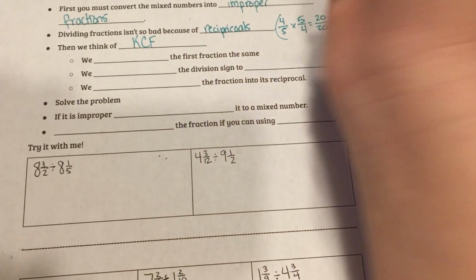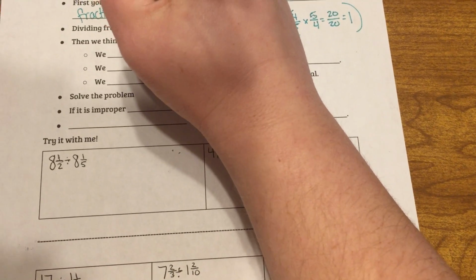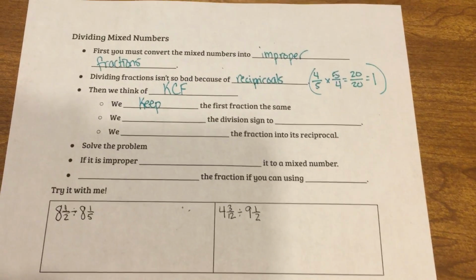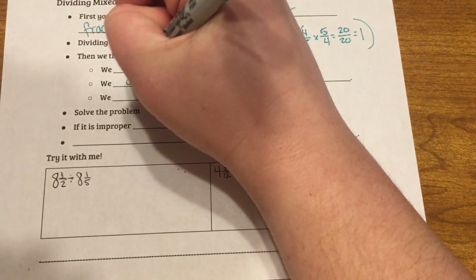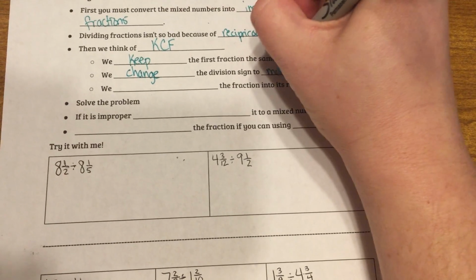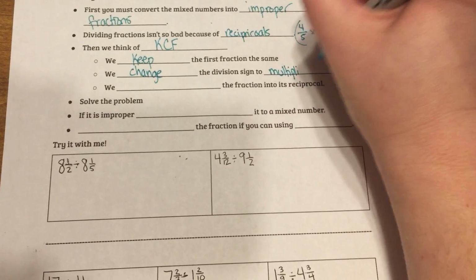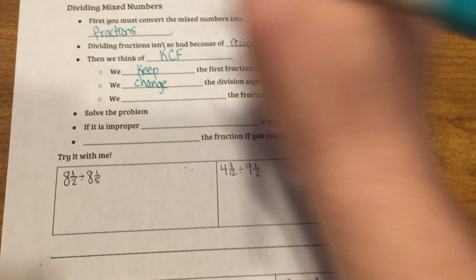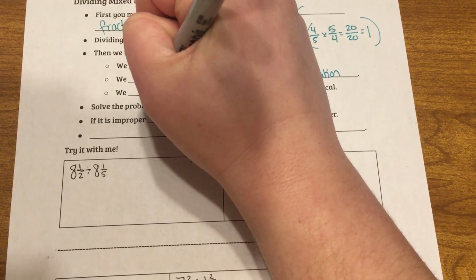What that K stands for is we first keep the first fraction the same. The C, we change the division sign to multiplication. So we got KC, and the F is going to be flip.